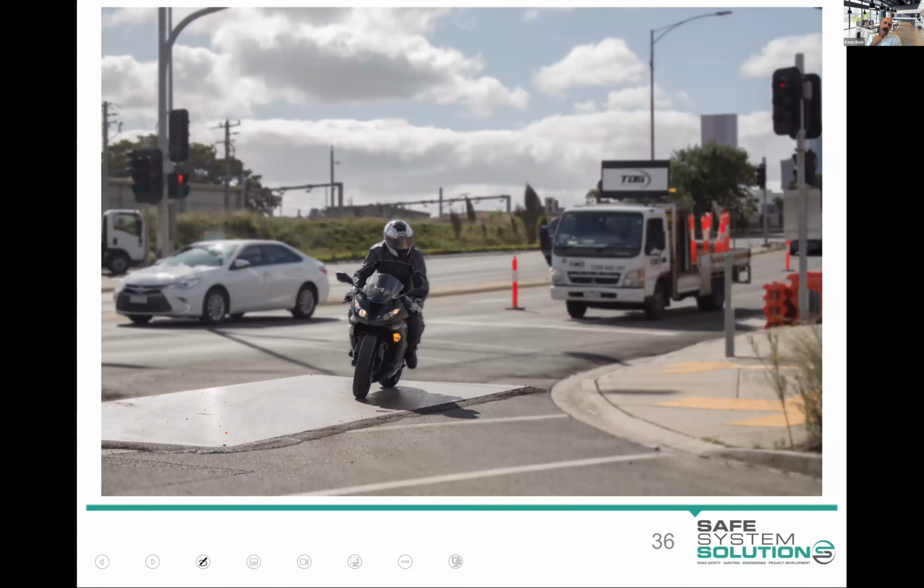Steel plates can be a very slippery surface with a bit of moisture, and it looks so obvious. Sometimes as a road safety auditor you're out there and it's so blindingly obvious that it's there, you think to yourself, how would anybody miss that?